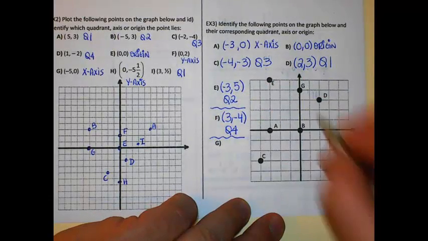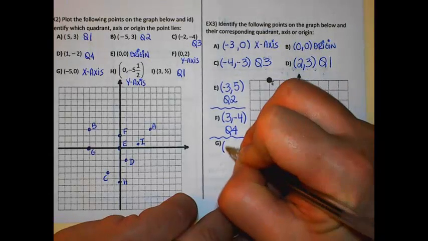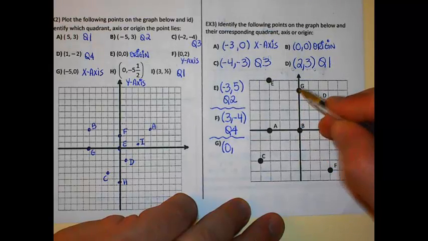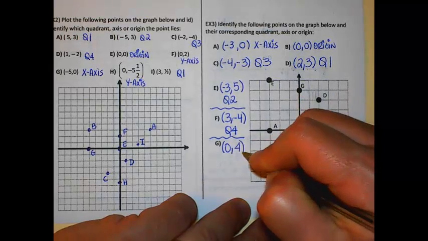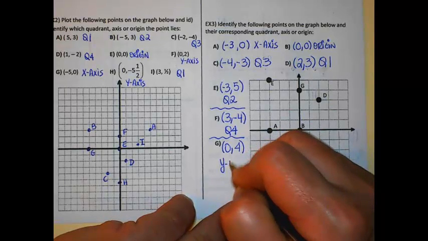And the last point is letter G. Basically, I don't go left or right, so my first coordinate is 0, but I go up 1, 2, 3, 4, so my second coordinate is 4, and that point is on the y-axis.